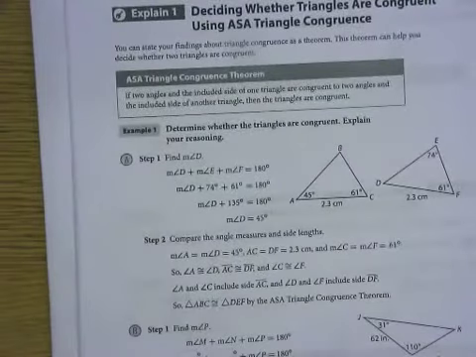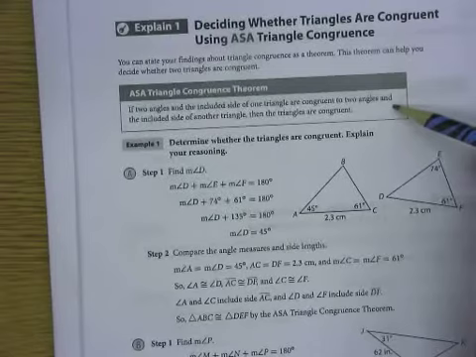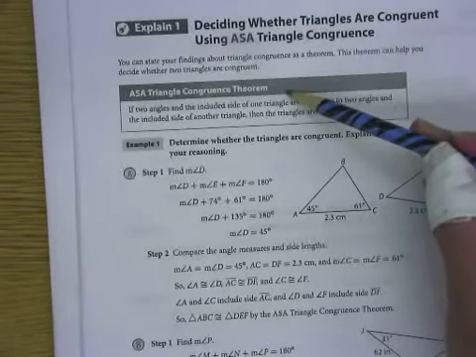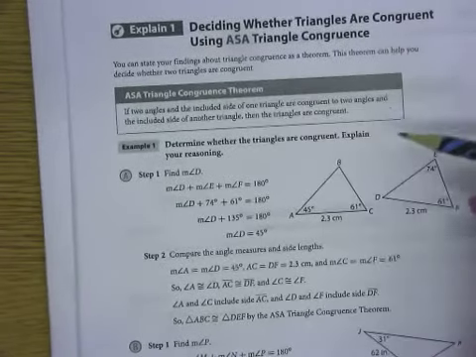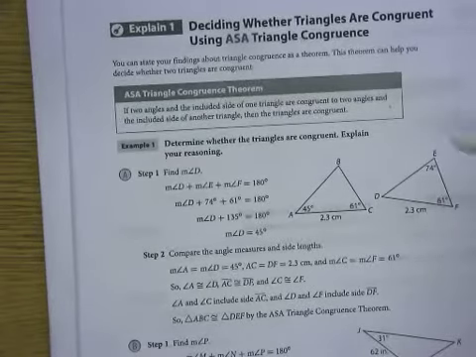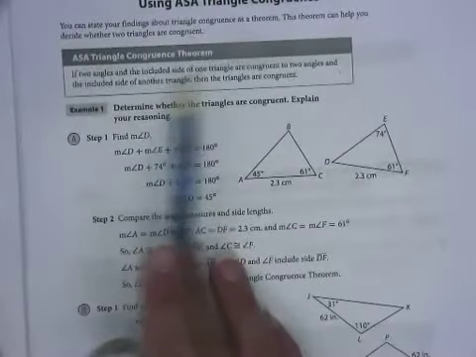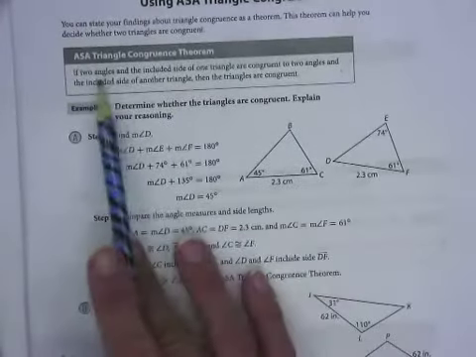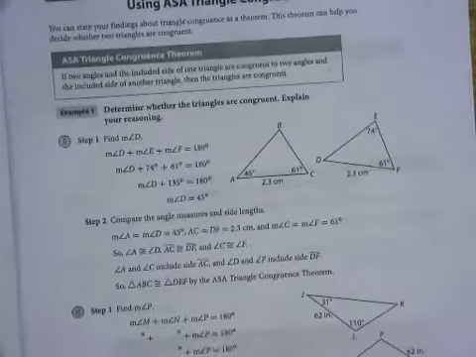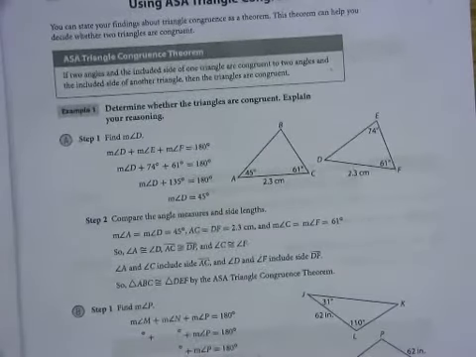In Explain 1, I am asked to determine whether the triangles are congruent. Notice here they have the angle, side, angle triangle congruence theorem, which is almost exactly what I had written back here. If two angles and the included side of one triangle are congruent to two angles and the included side of another triangle, then the triangles are congruent. Pretty much the same thing I said before.